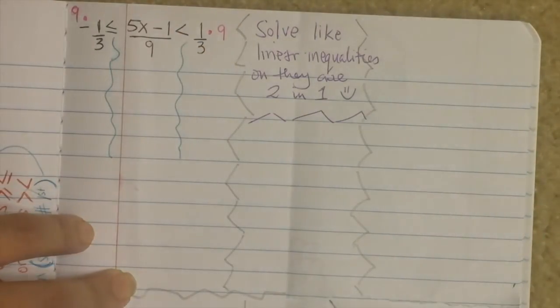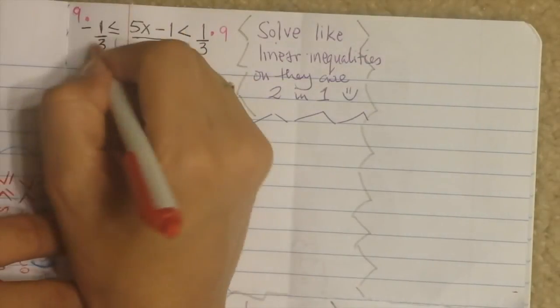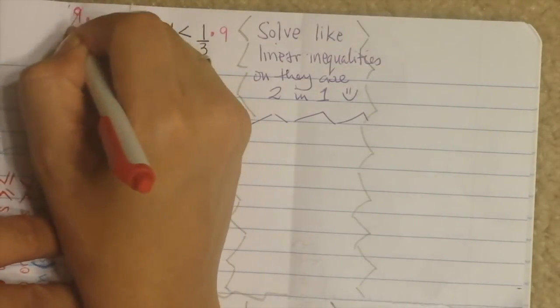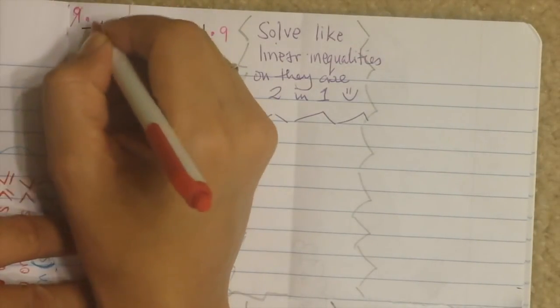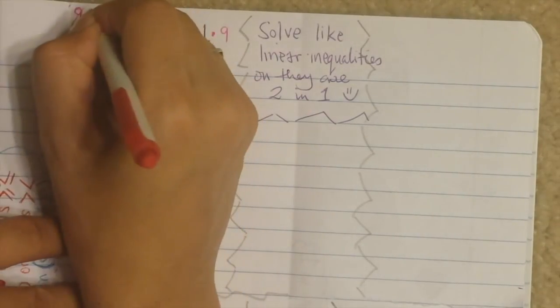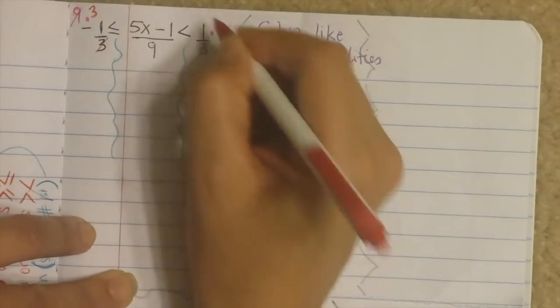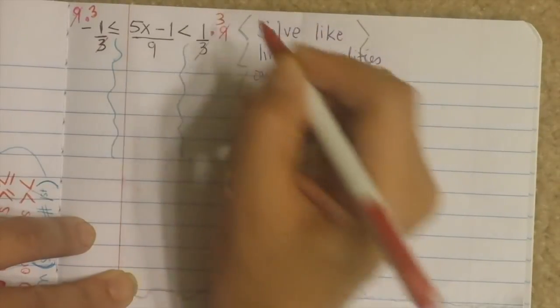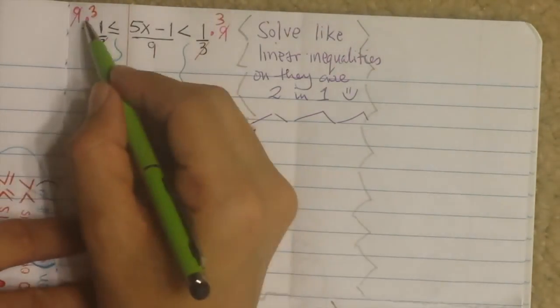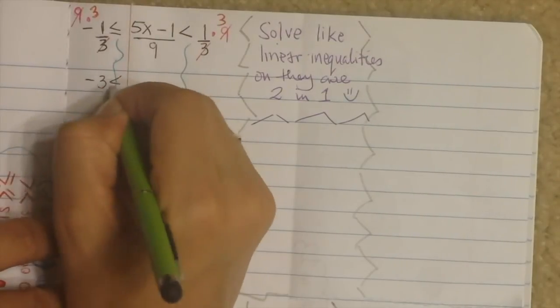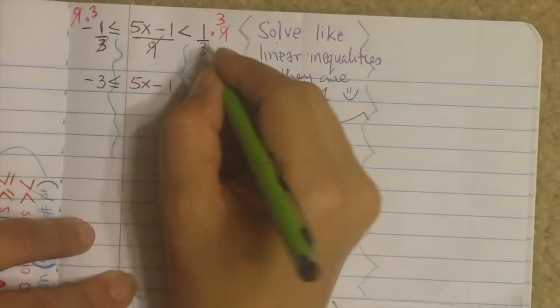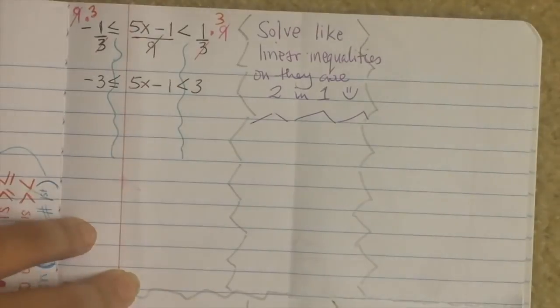Sorry, I totally misspelled that. Solve like linear inequalities, only they are 2 in 1. So copy that down. We're going to get rid of the 9, so multiplying both sides by 9. Negative 1 times 9 divided by 3 is negative 3. 1 times 9 divided by 3 is 3. So go ahead and bring it down. We're going to get negative 3 is less than or equal to 5x minus 1, and on the other side, 3.